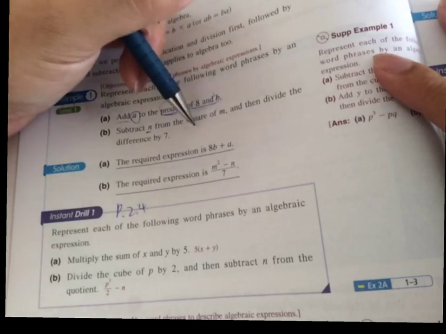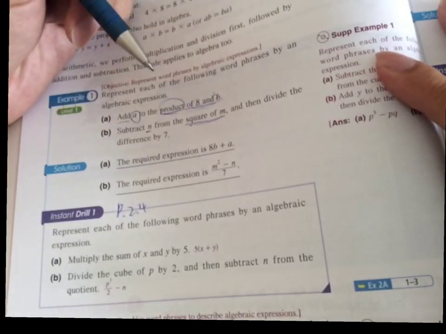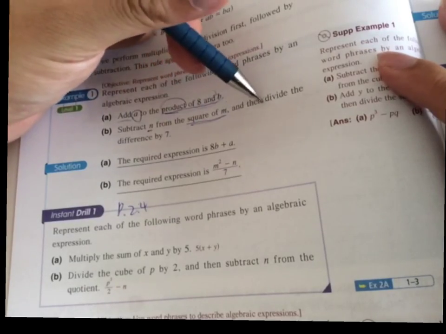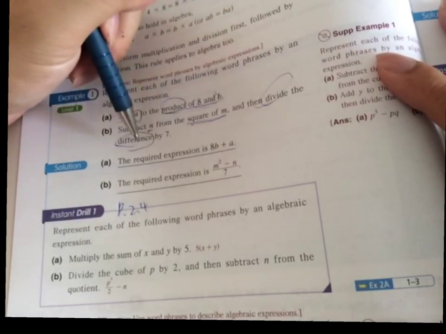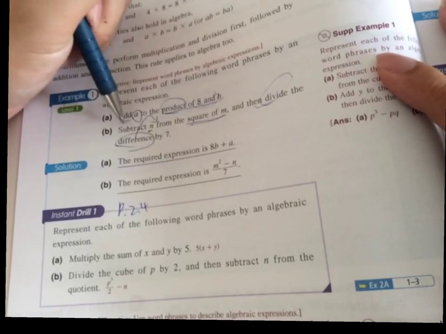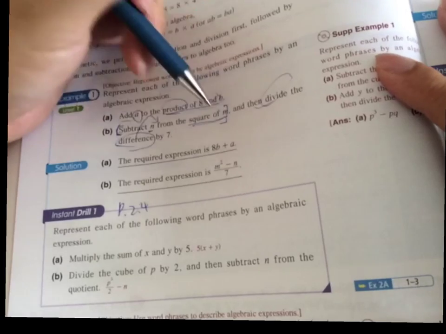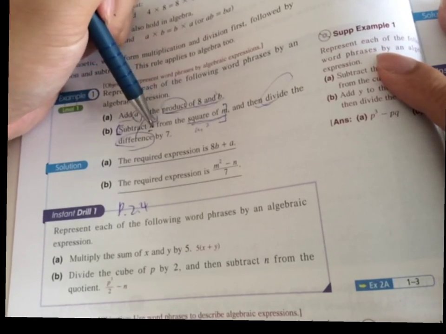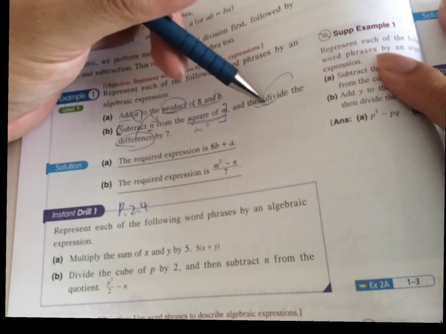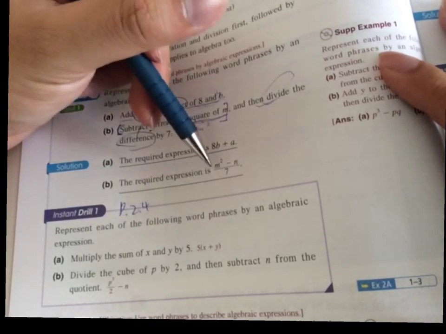Subtract N from the square of M, and then divide the difference by 7. Difference means the result of subtracting N from the square of M. That means M squared minus N, and then you divide it by 7. M squared minus N, divided by 7. It means this one. Okay.